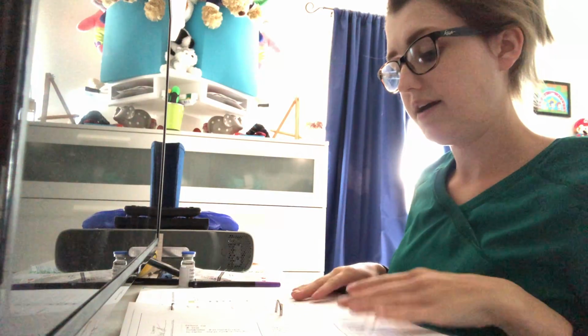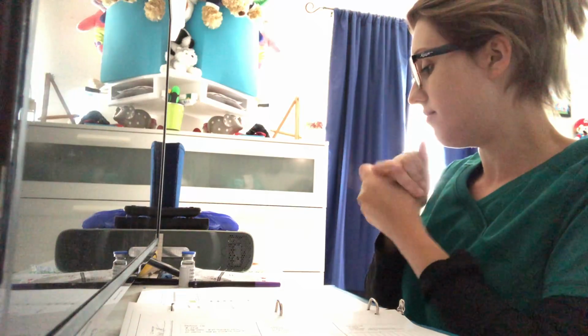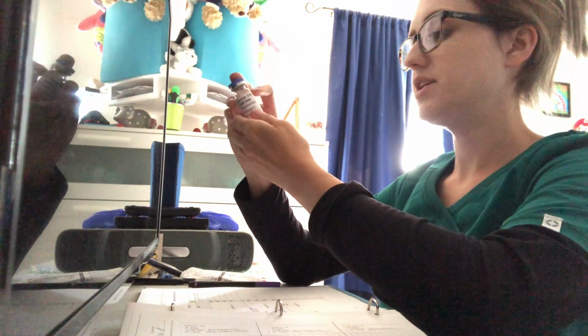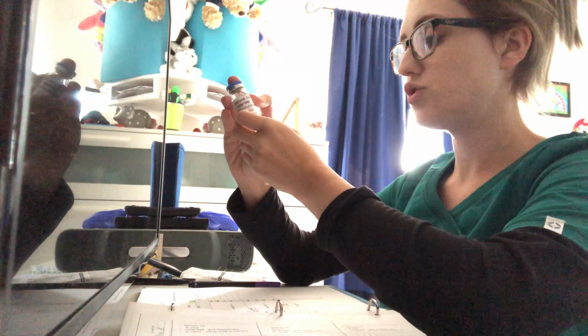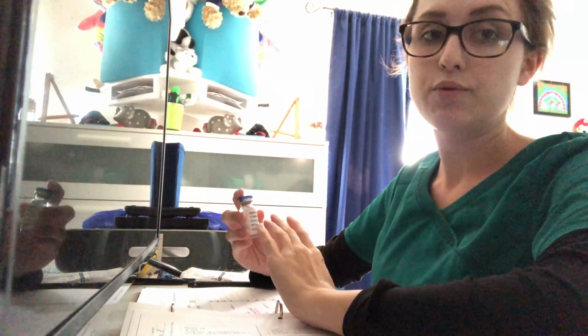And now I am going to perform hand hygiene. I'm going to grab the correct medication and I'm going to read the expiry date. The expiry date is December 2028. And now I'm going to perform my first check with the medication to the MAR.